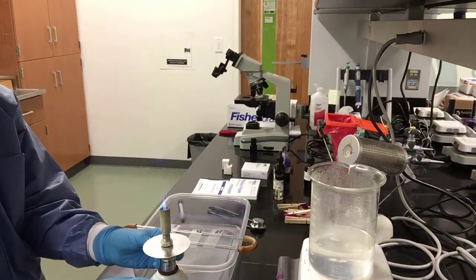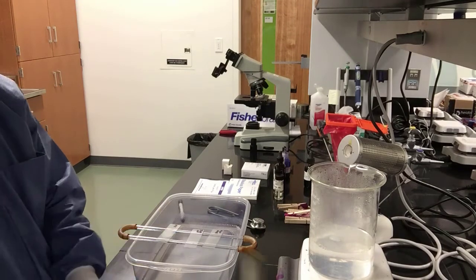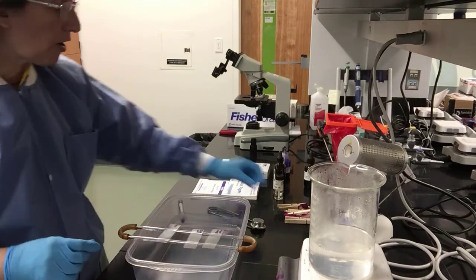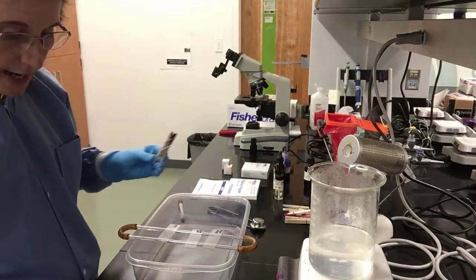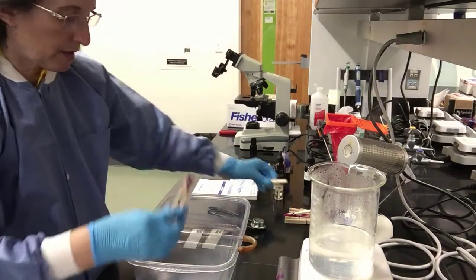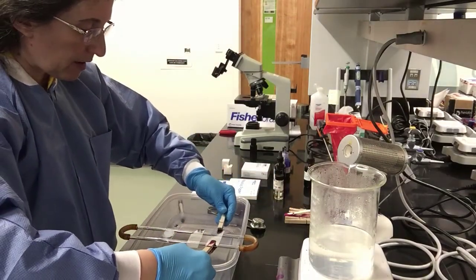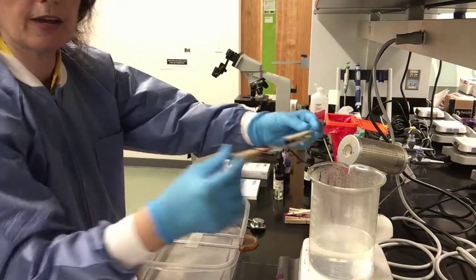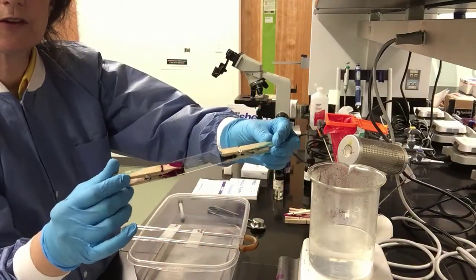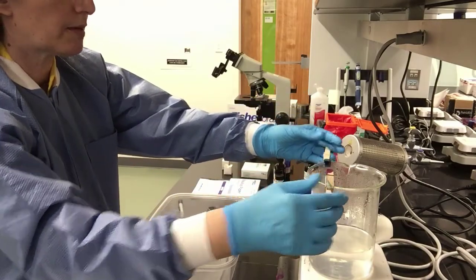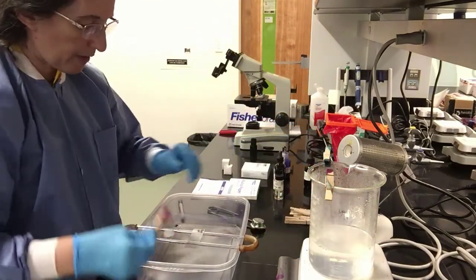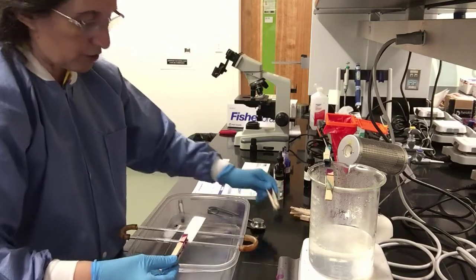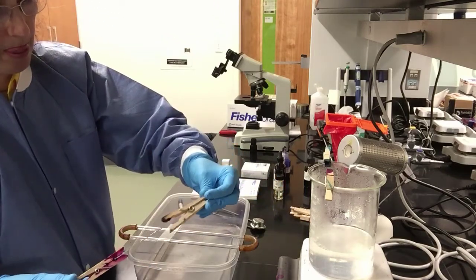And now we will put aside our flame to be safe, and we will use clothespins to clip our slides on both ends so we can set them on the beaker here with the steaming water. You can see this is a nice, easy way to do this. And usually with a big beaker like this one, we can fit all 3 slides onto the beaker.